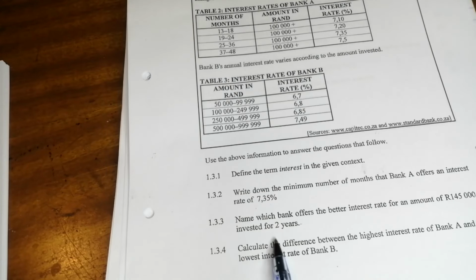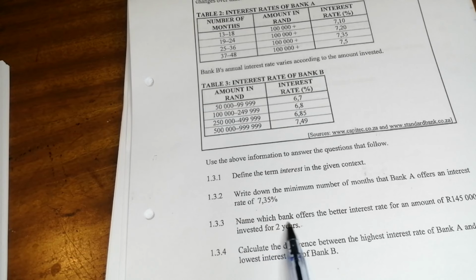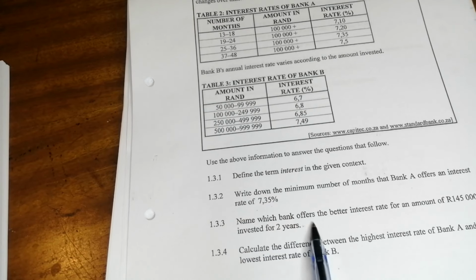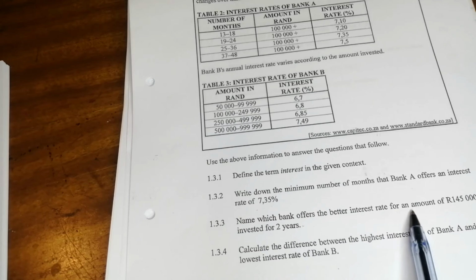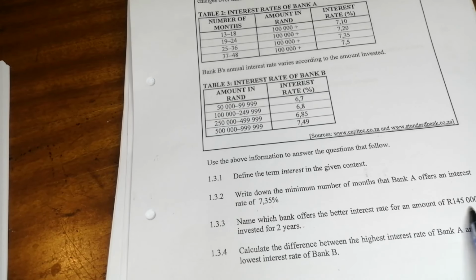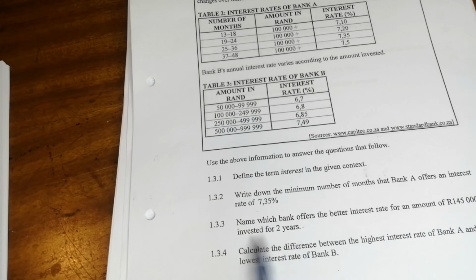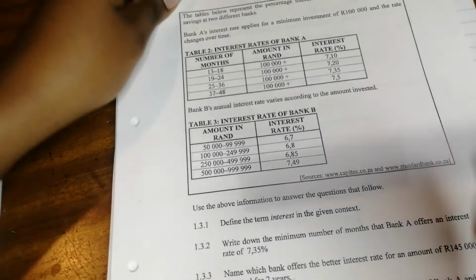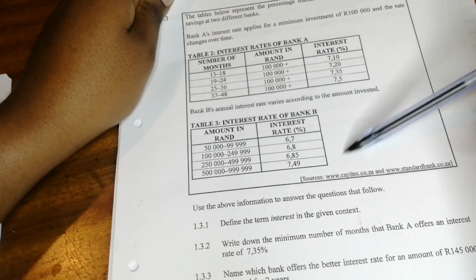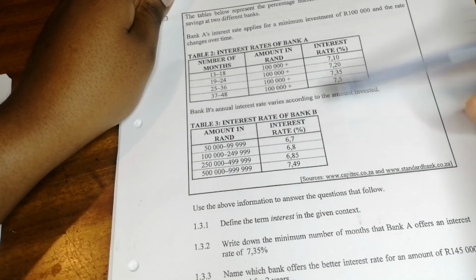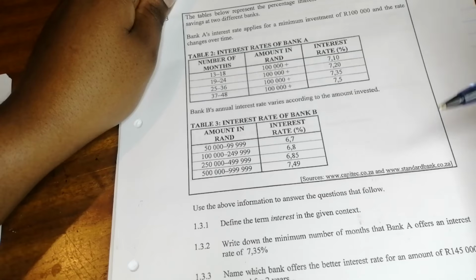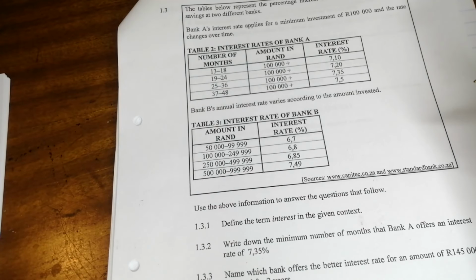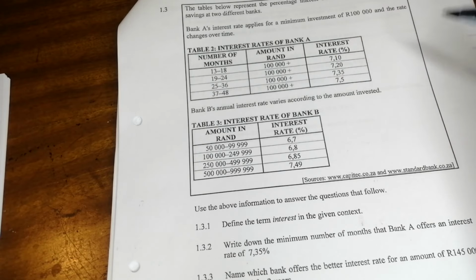1.3.3. Name which bank offers the better interest rate for an amount of 145,000 Rand invested for 2 years. So now you need to look at these two banks and see which bank will give you a better interest rate when you invest with them for 24 months or 2 years.